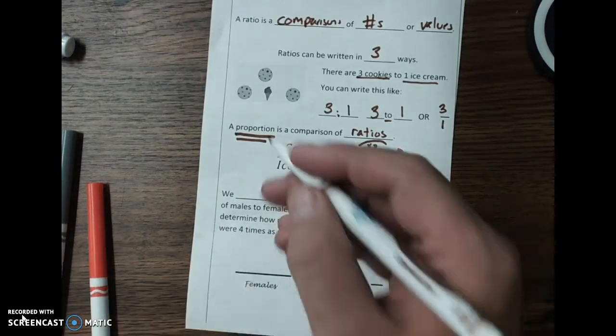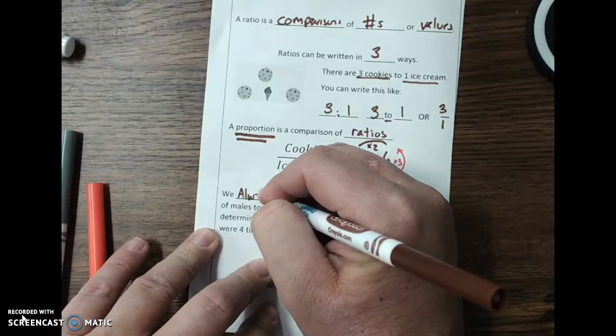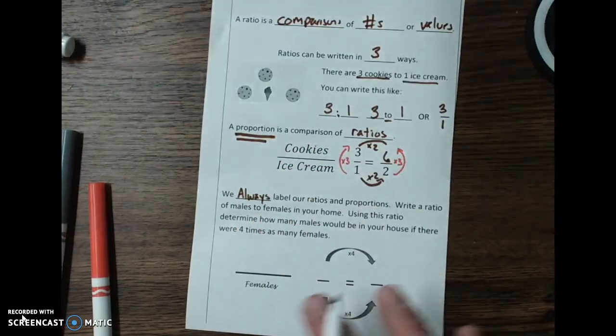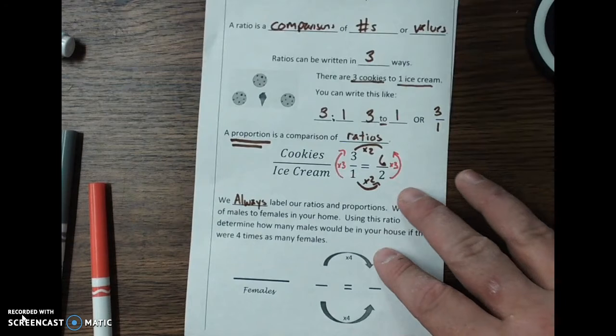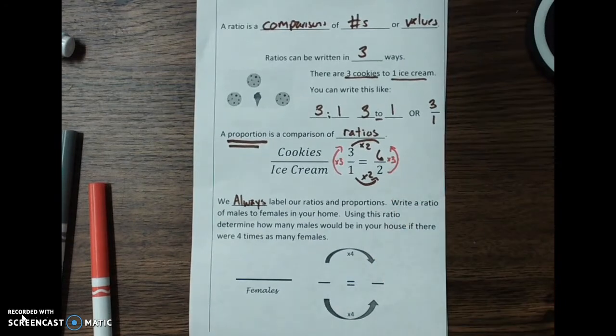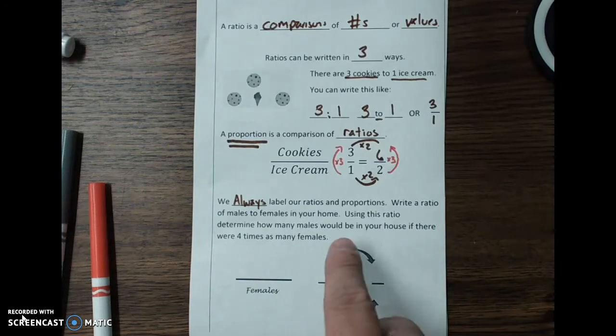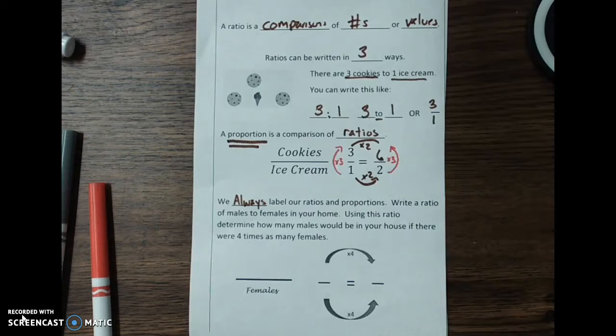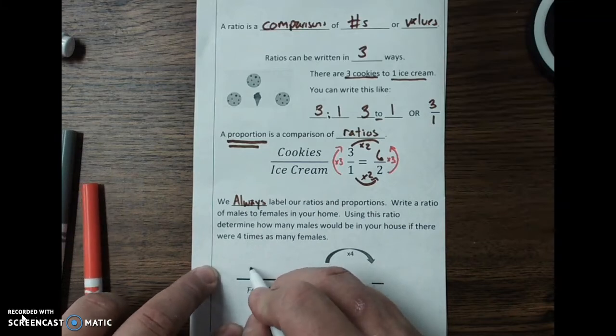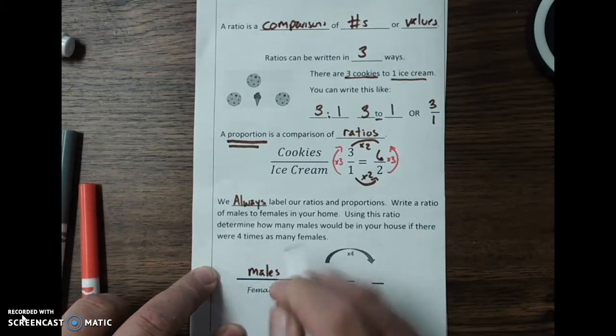Okay, we always label our ratios and proportions. The reason for that is so you don't get them mixed up, and we'll talk about it more in a few minutes. Write a ratio of males to females that live in your home. Okay? You are thinking about the place where you sleep at night, and you are writing a ratio of males to females. First, we're labeling it males to females.